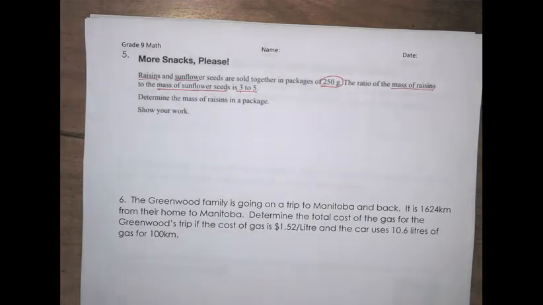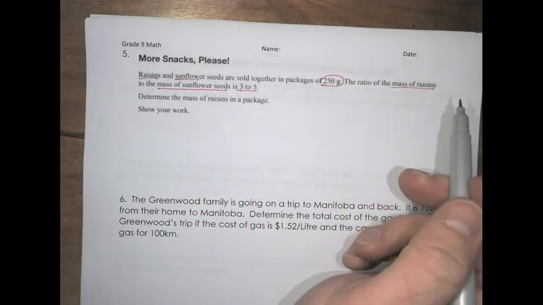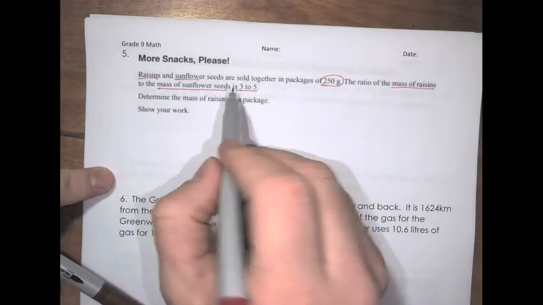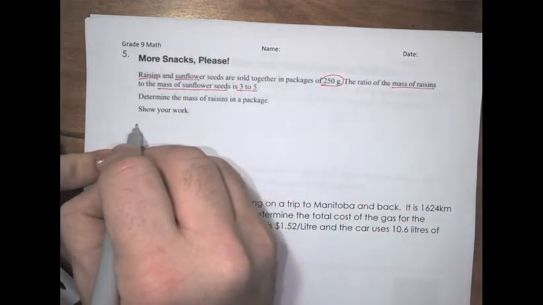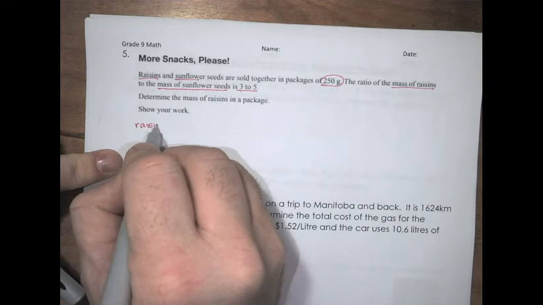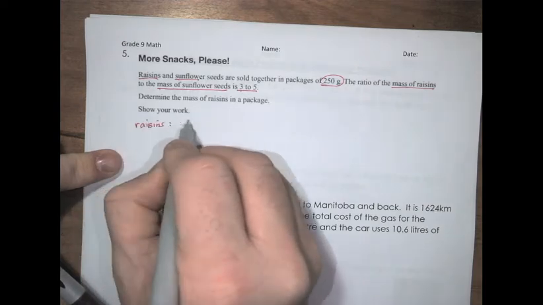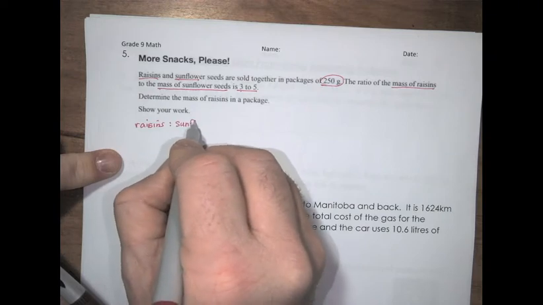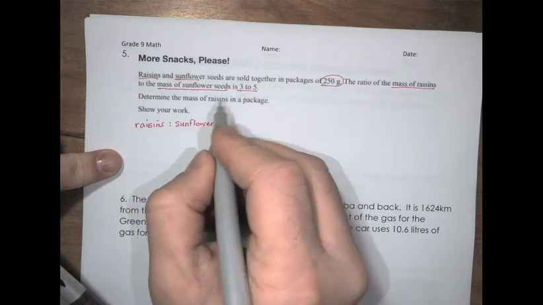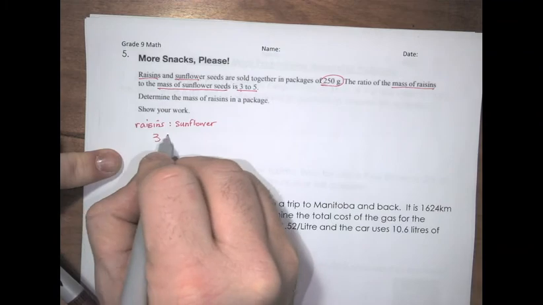So there's a little bit more thinking here that goes on with that. If I look at this and I ask myself, what do we know? Well, we know that the ratio between raisins to sunflower seeds is 3 to 5.